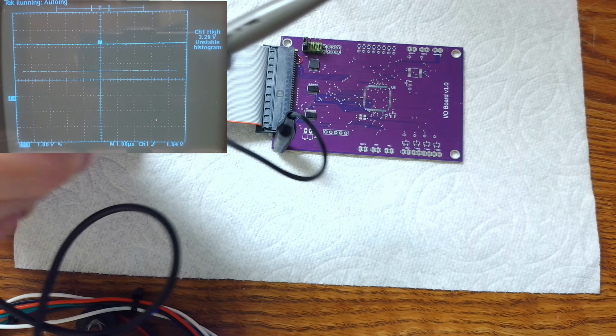So let's check address 9 right here. Yeah, see, it's being driven low. 9, 8, 7, 6, 5, 4, 3, 2, 1, and 0.